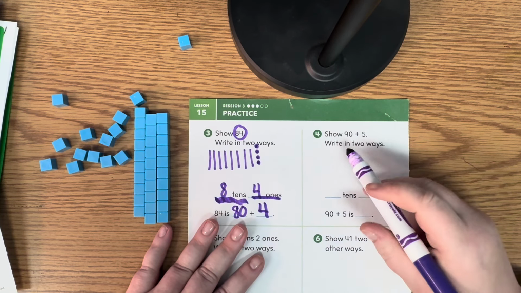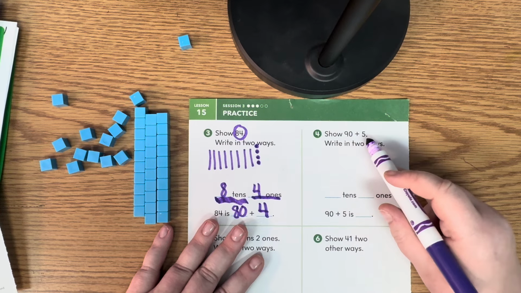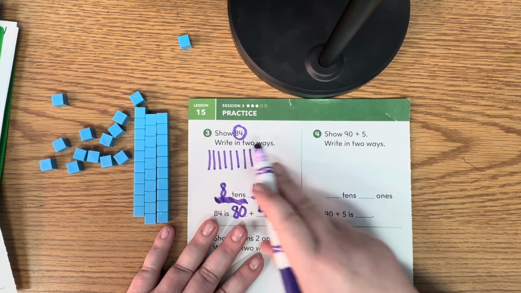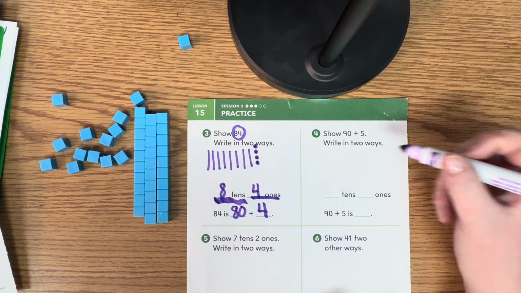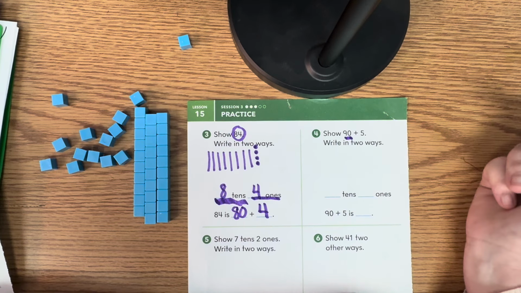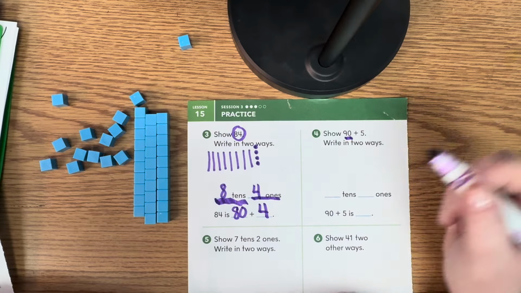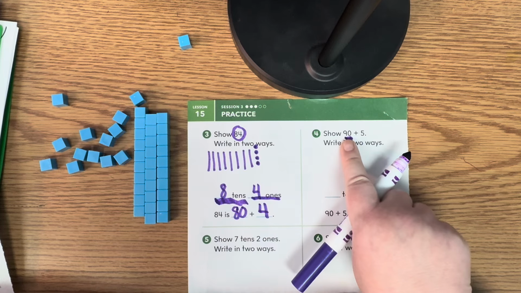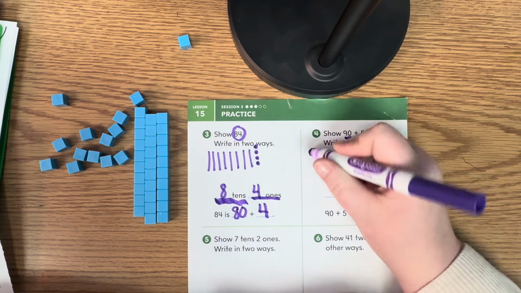All right, so now it says show 90 plus 5. It asks us in a little bit different way from that one, doesn't it? But I can still do that. How can I show 90? I think you're right. I think I'm going to do 9 10s. Let's do it.